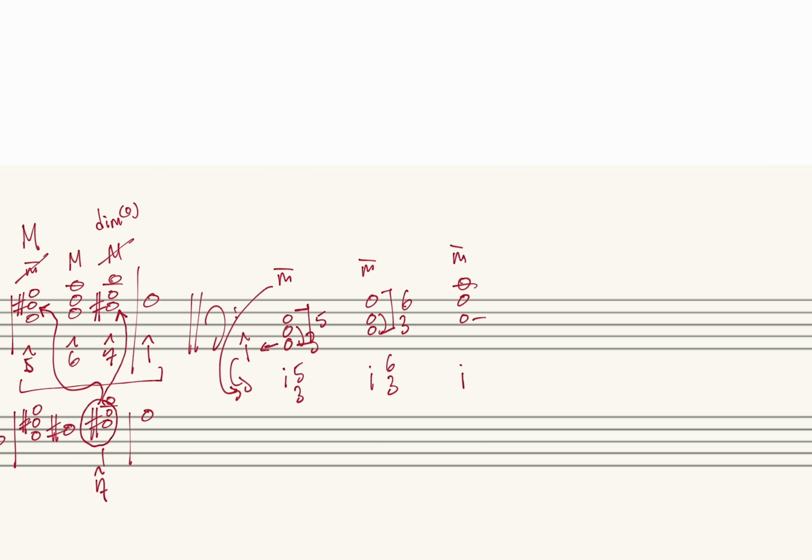So E up to C is 6, and E up to A is 4. So this is a second inversion 6-4 triad, and it's still 1 because that's contextual. The 1 relates to the root in its position in the scale relative to the tonic. The root is the tonic in this case, so this is the 1 chord.